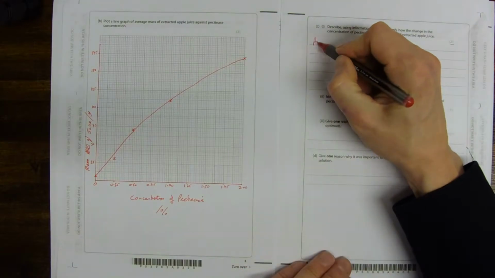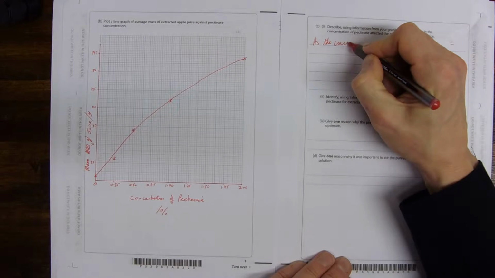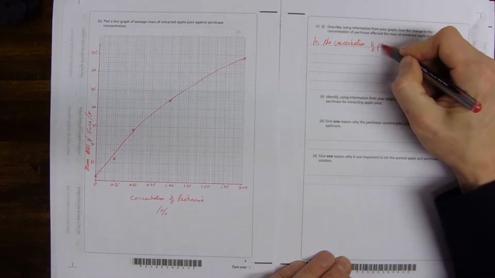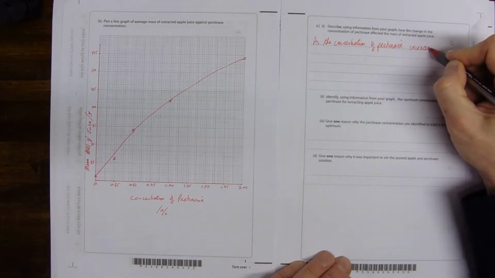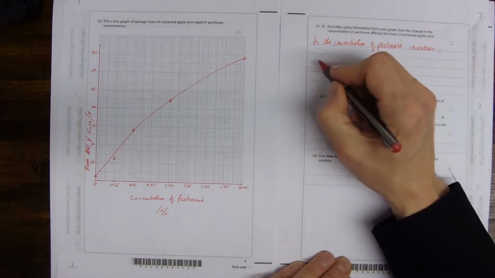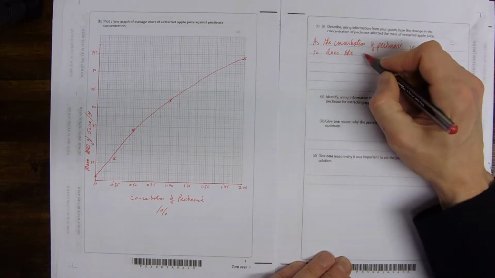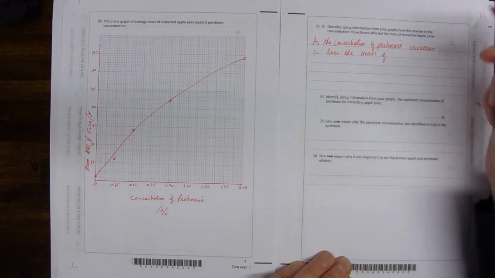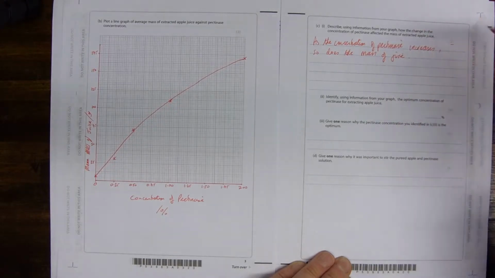So as the concentration of pectinase increases, so does the mass of juice. So that's our basic trend.